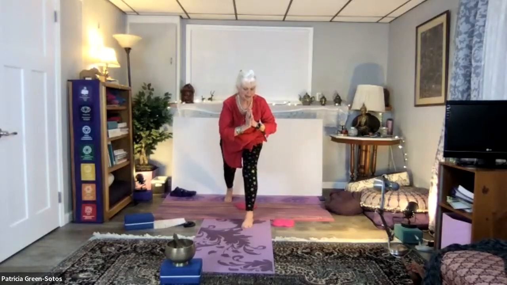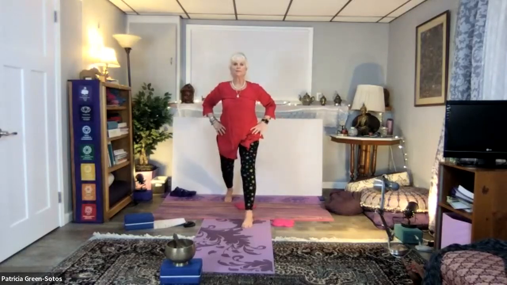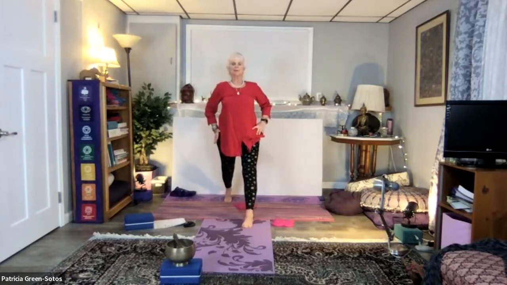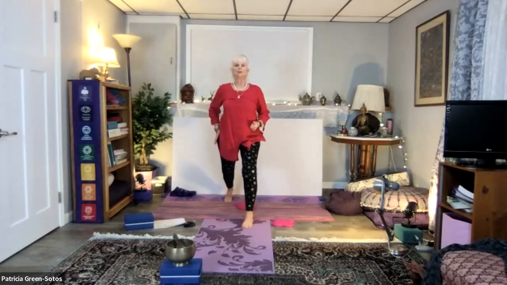And then coming back to center. Hands to hips, push the floor with the right foot to come all the way up, knee straight, more weight onto that back leg. Let that back hip roll forward. Pull with the right heel to bend and push to straighten.